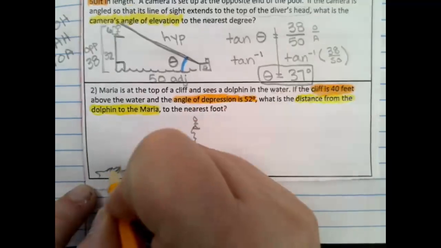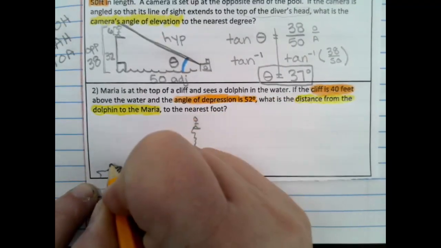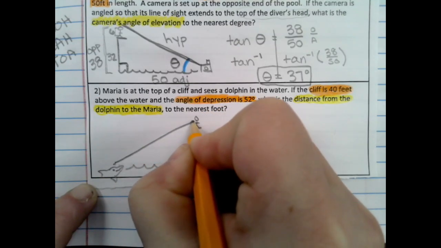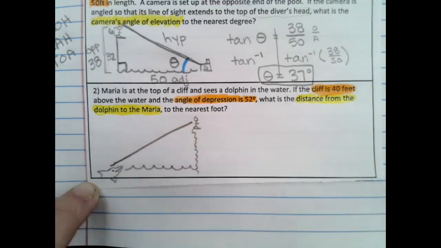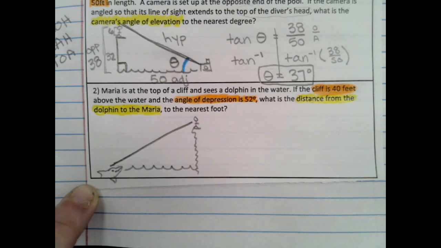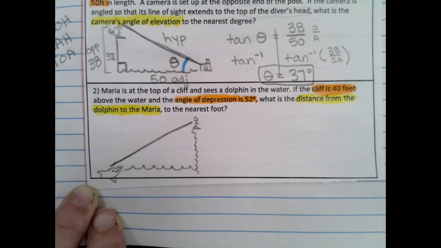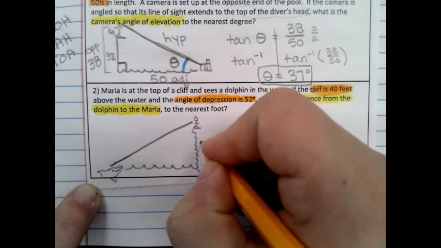So this dolphin and Maria were looking at each other. All right, and let's put in our measurements here. Where do we see 40 feet? 40 feet is our cliff.